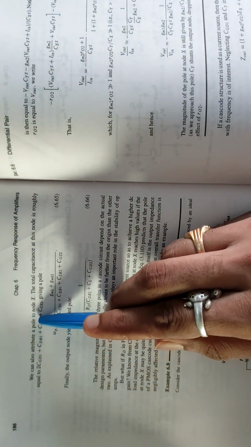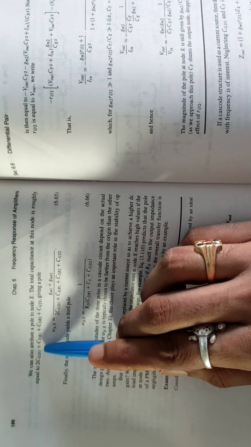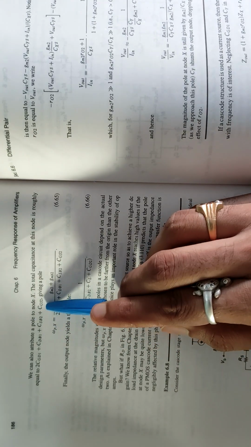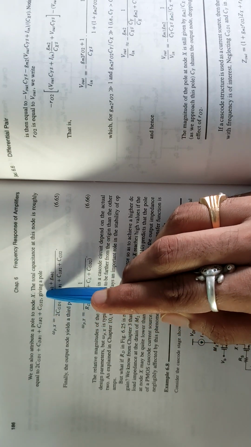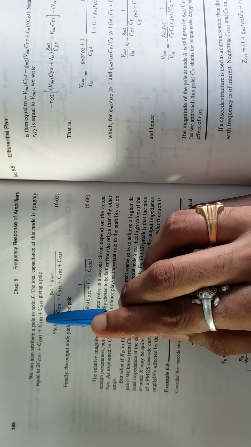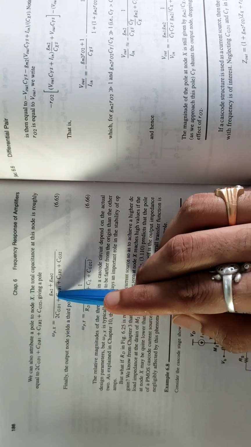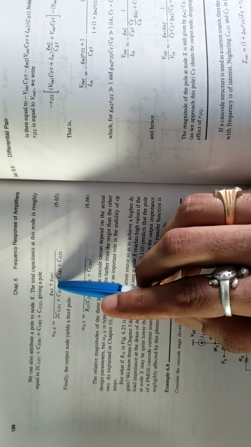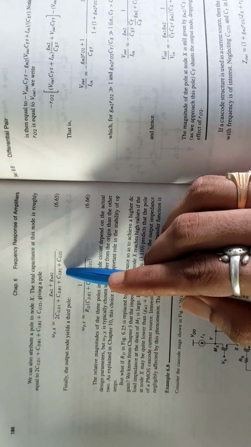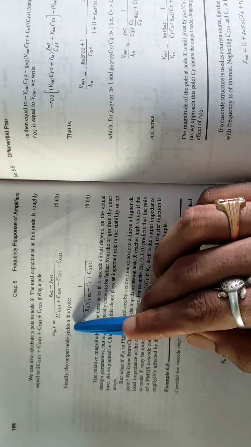We can also attribute a pole to node X. The total capacitance at this node is roughly equal to 2CGD1 plus CDB1 plus CSB2 plus CGS2, giving a pole omega PX equal to gm2 plus gmb2 over 2CGD1 plus CDB1 plus CSB2 plus CGS2. Finally, the output node yields a third pole.